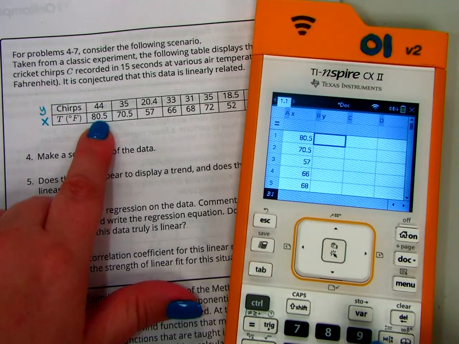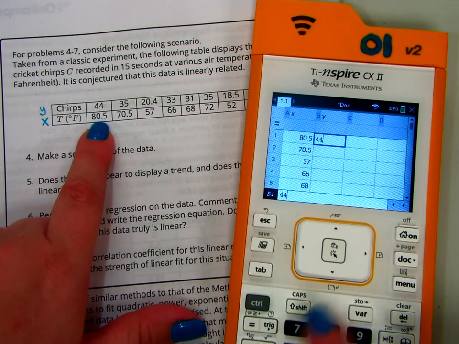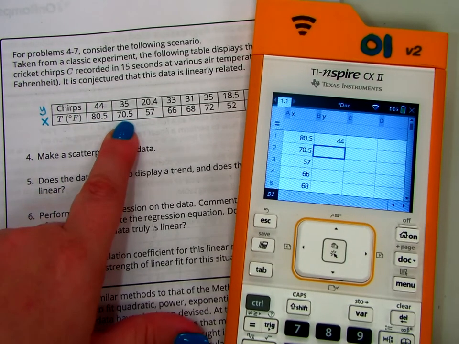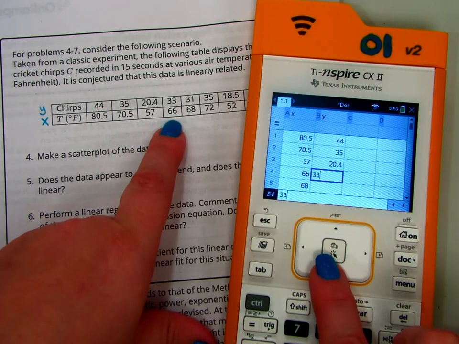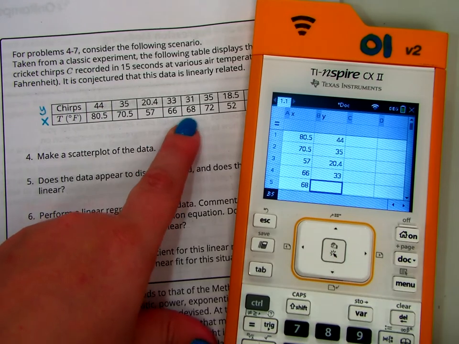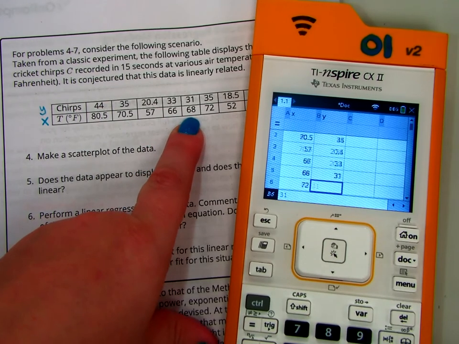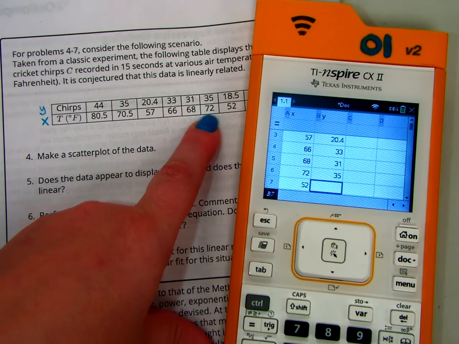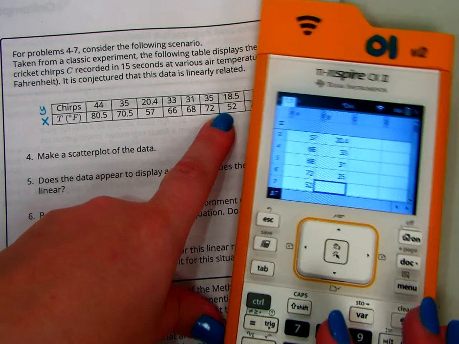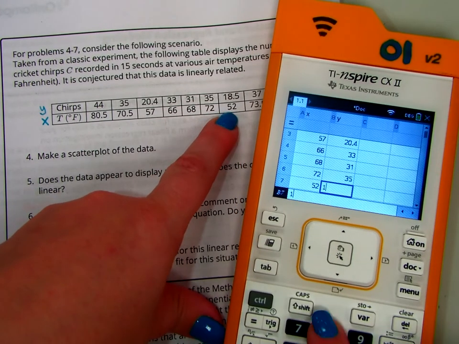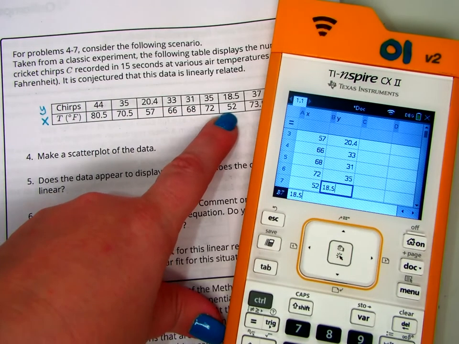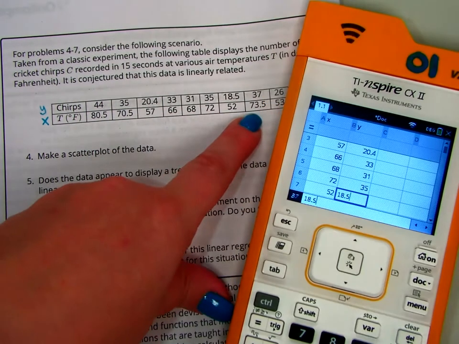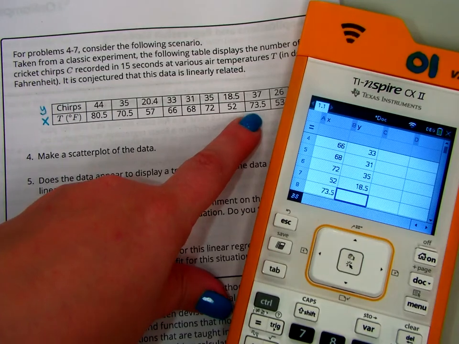And then I'm just going to make sure I didn't make any typos as I fill in Y. So 44 should be next to 80.5. 35 is by 70.5. 20.4 is by 57. 33 is by 66. 68 goes with 31. 72 goes with 35. 52 goes with 18.5, which is kind of strange. I don't know how a cricket chirps 0.5 time.